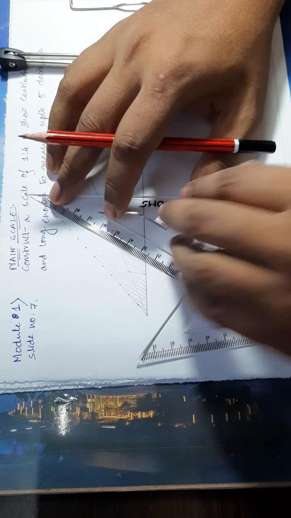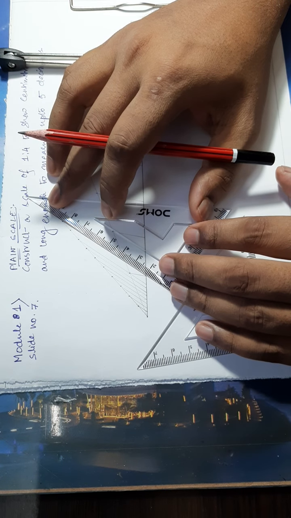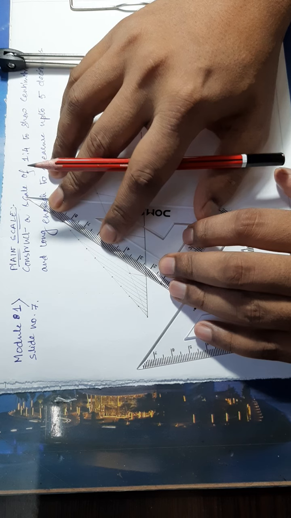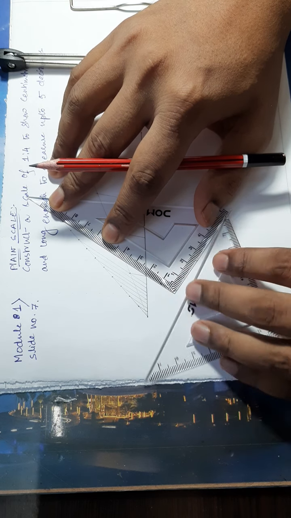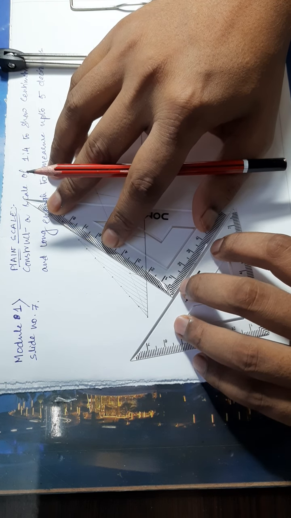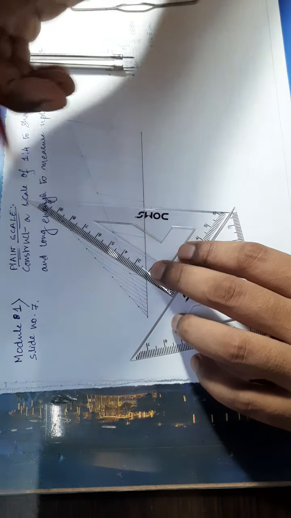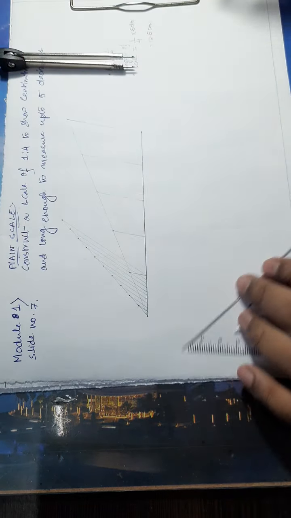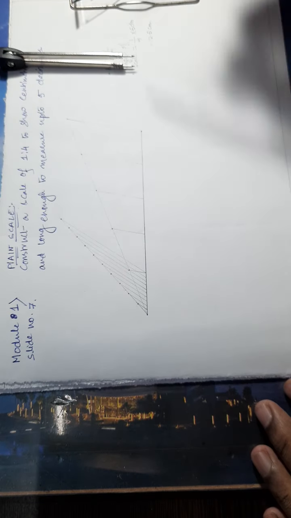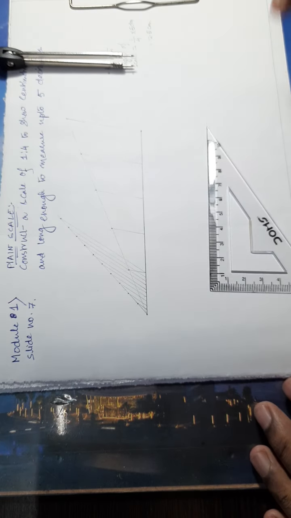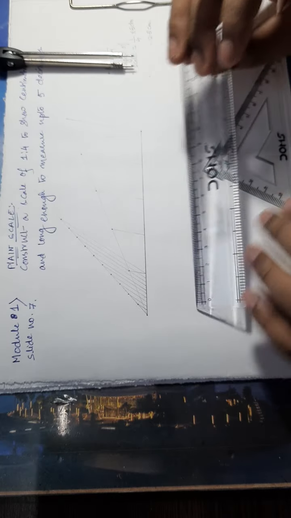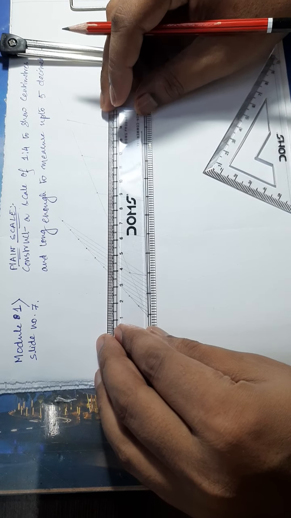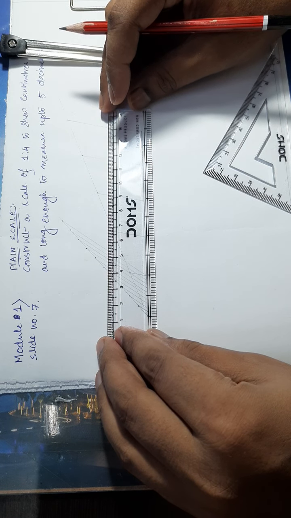Okay, I missed one point. So this line. To make it look like a proper scale, draw say another parallel line.